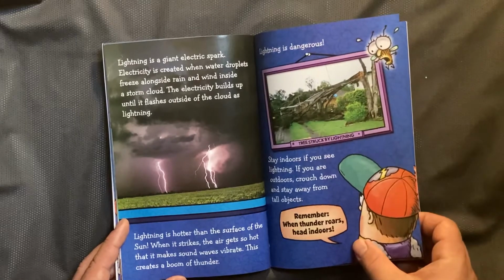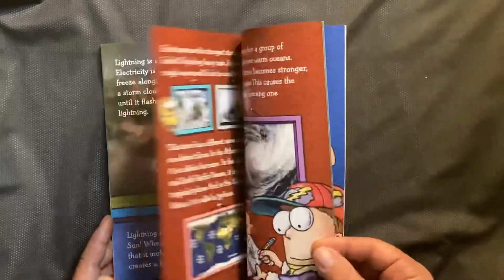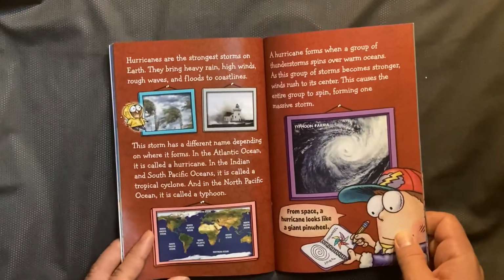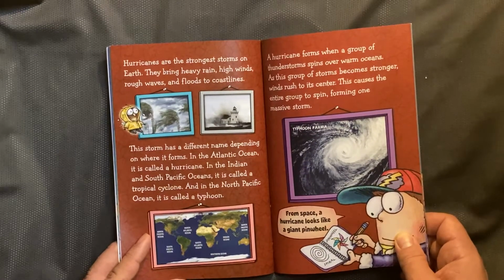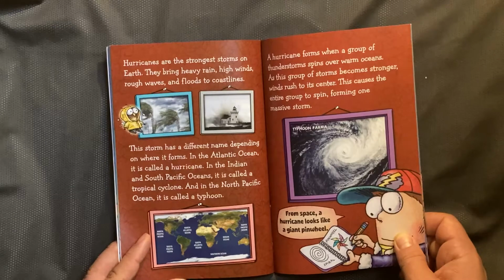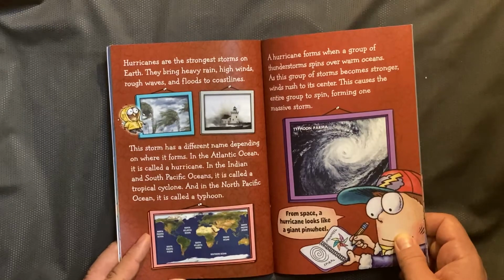Remember, when thunder roars, head indoors. Hurricanes are the strongest storms on Earth. They bring heavy rain, high winds, rough waves, and floods to coastlines.